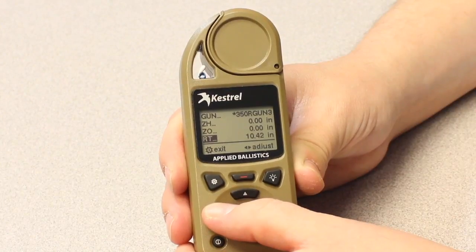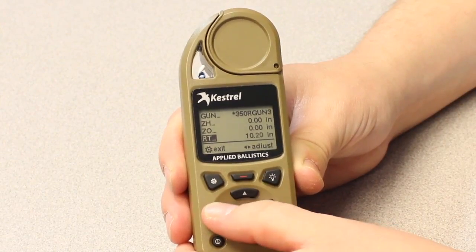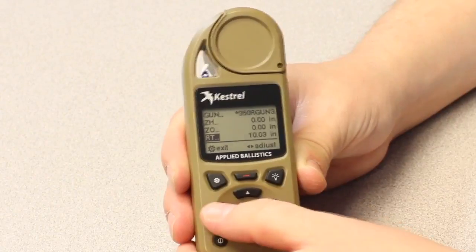Next is going to be RT. RT is going to be rifle twist. It's going to be the distance along the inside of the barrel that it takes for the bullet to make one complete turn. Again, you should be able to get this from the manufacturer. There is a way to measure this. I'm not going to go into that now, but definitely check online. There's definitely ways to measure if you do not know this. And it's typically in inches, so if it's 1 to 10, that's one turn in 10 inches. You're going to put in 10 inches into the Kestrel.